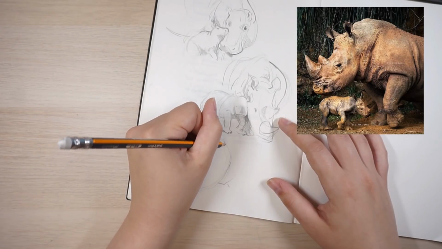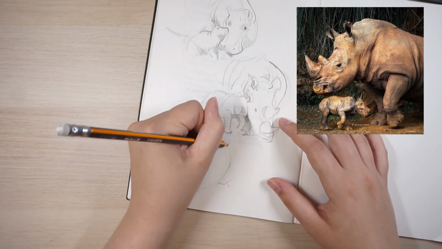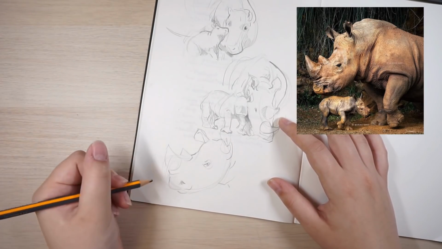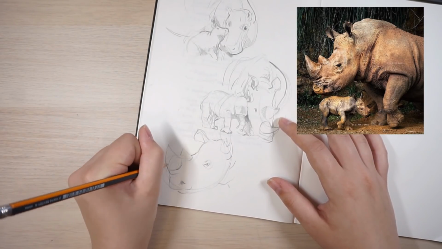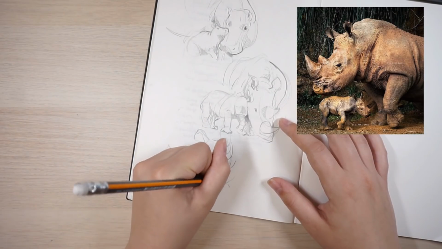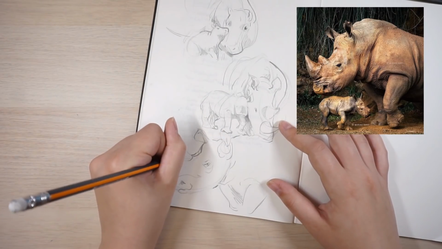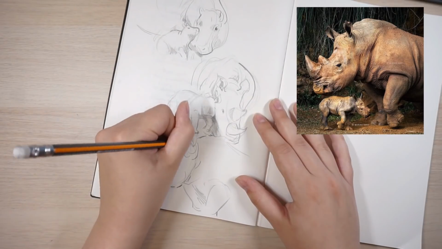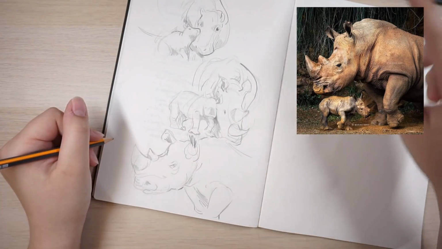I love their ears so much. They're like these cute little, they're just so round. It took me so long to figure out how to draw animal eyes, and I still struggle with them. I don't know why. This looks so much more cartoony than I had in mind.